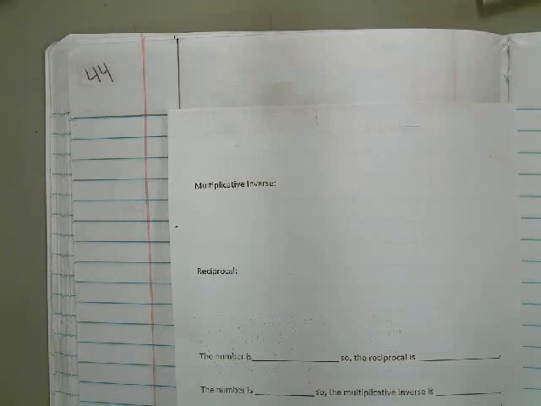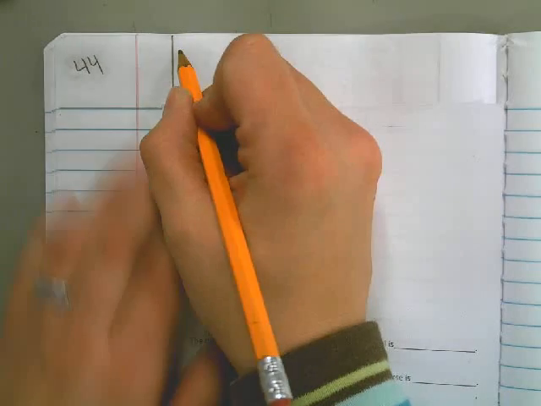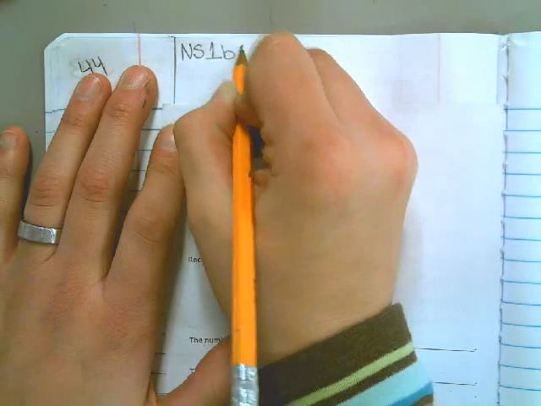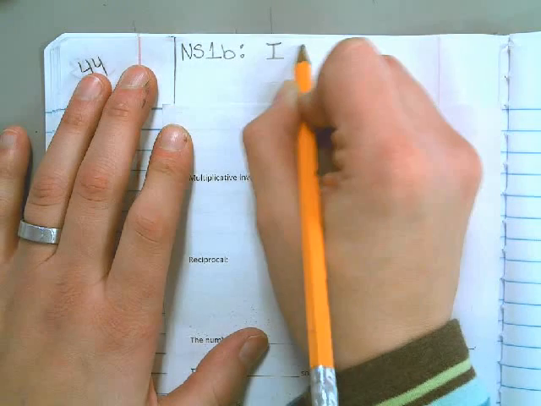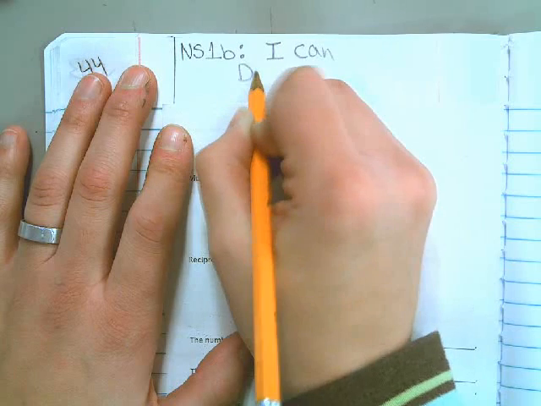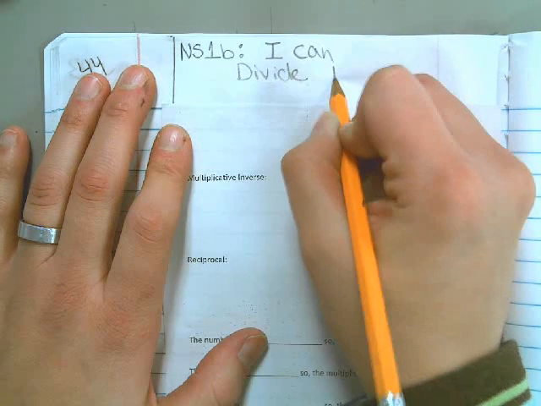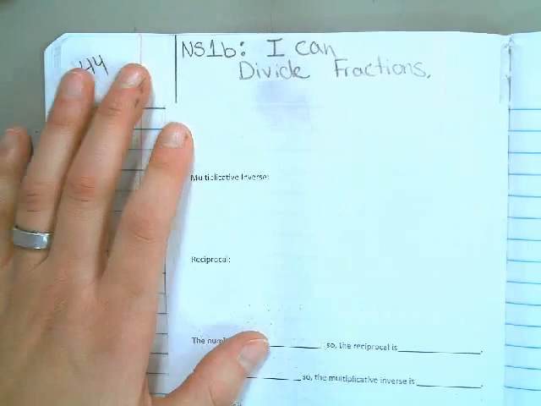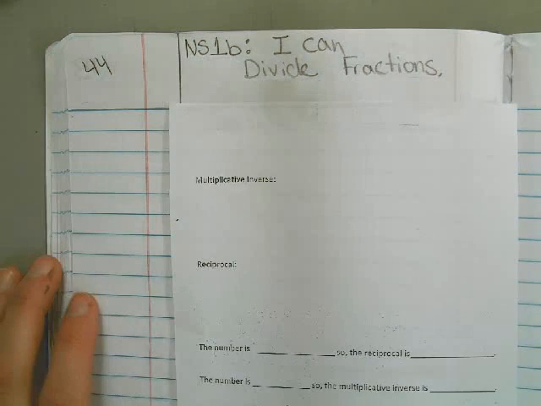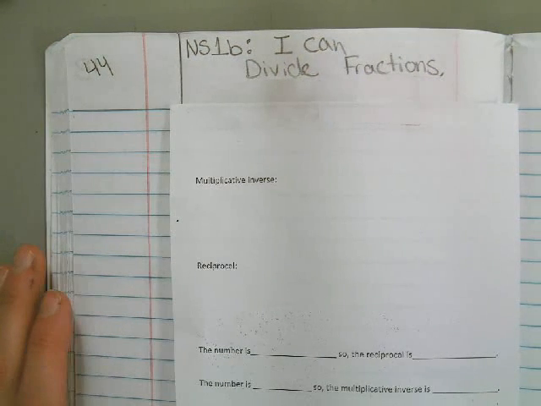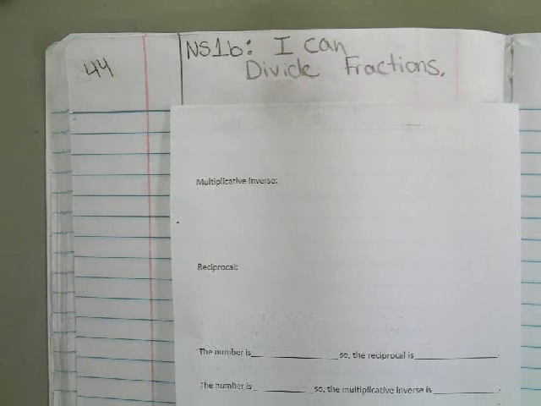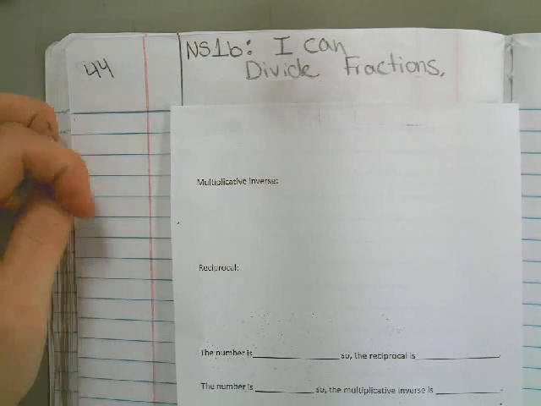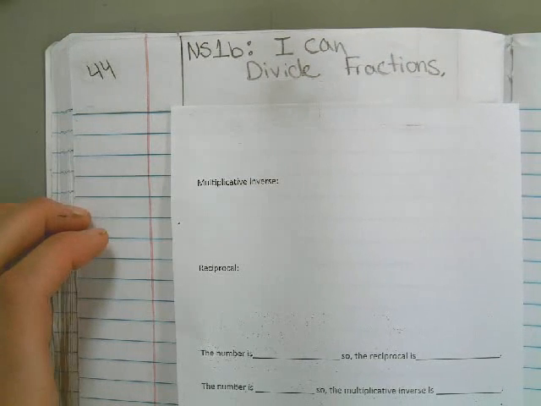Okay, so ladies and gentlemen, today our essential is NS1B, and that is I can divide fractions. Okay, now I know you can already divide fractions with models, but this type of dividing fractions is going to be without models. And we're not actually even going to get to the dividing of the fractions yet today. We're actually just going to take a look at two very important terms that we're going to need to know when we do start dividing.